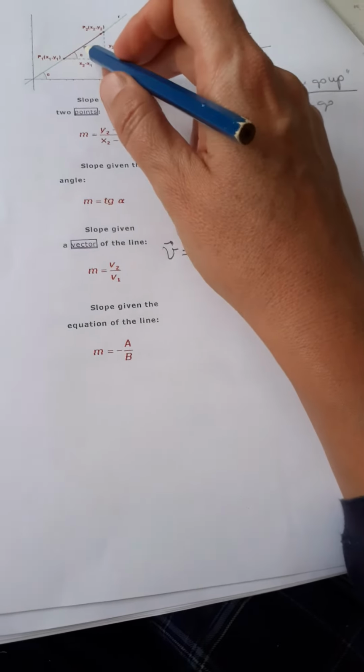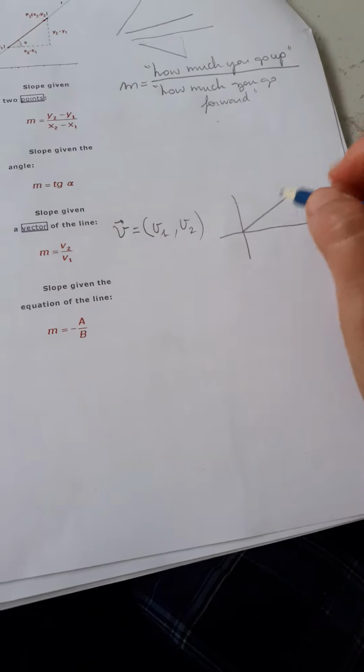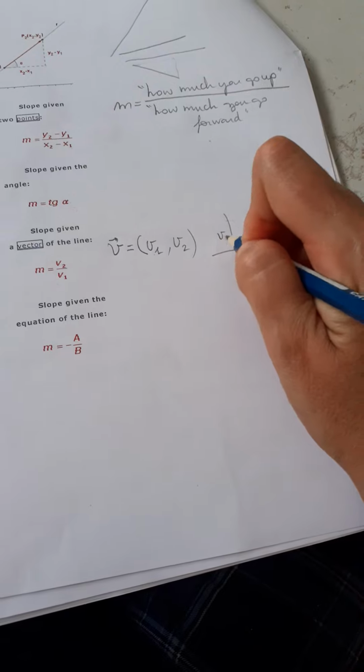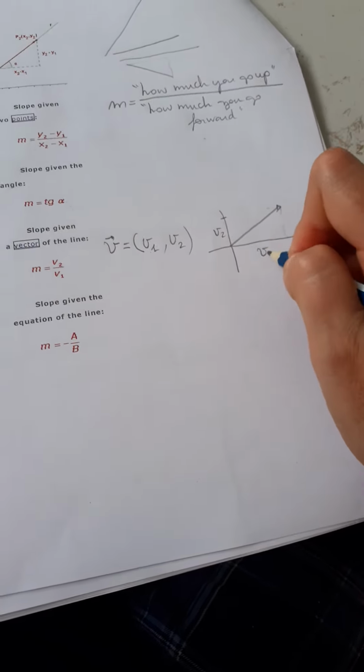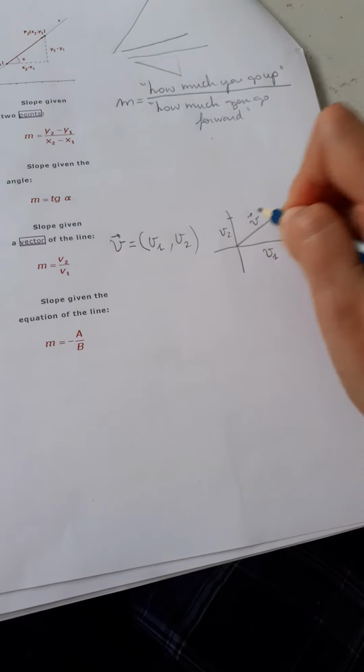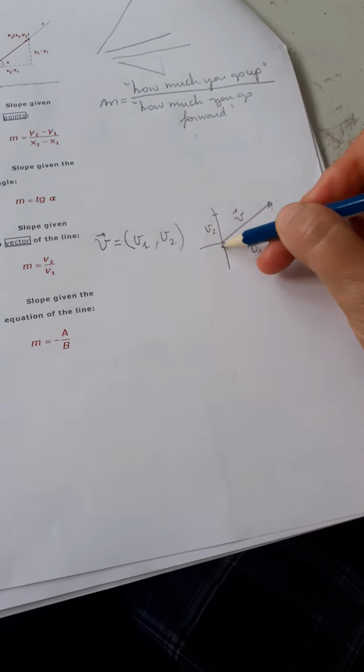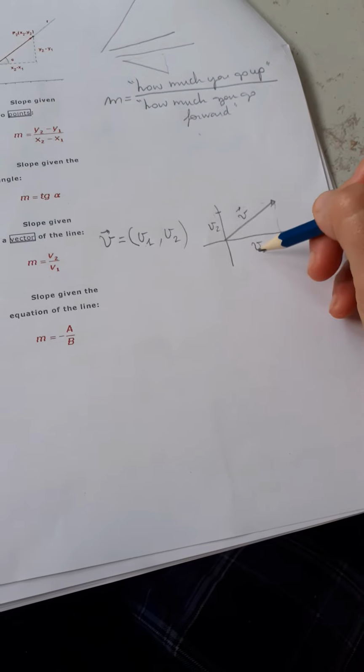And if we have 2 points, remember that we subtract the coordinates. So this would be b sub 2, that is exactly how much we go up. And this is b sub 1. This is our vector. So if we divide b sub 2 over b sub 1, it is the slope as well.